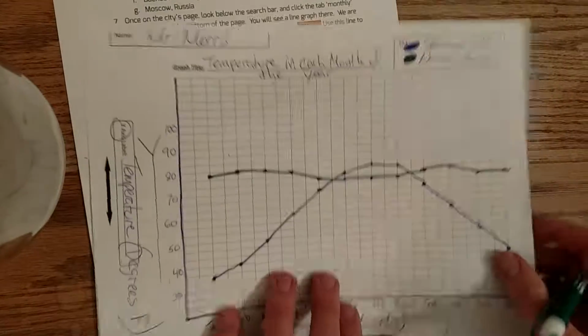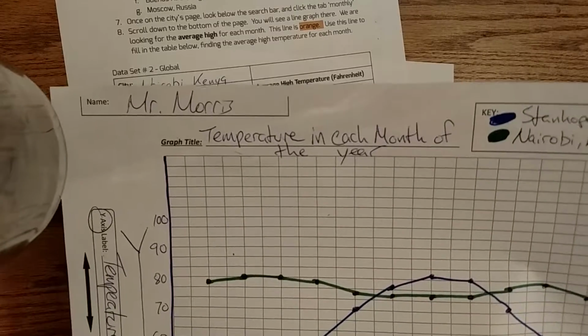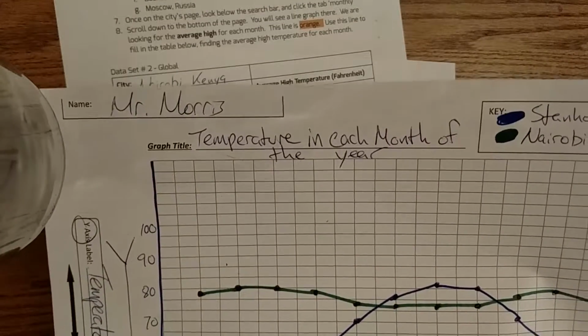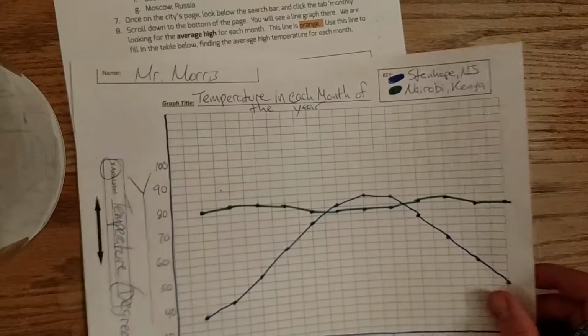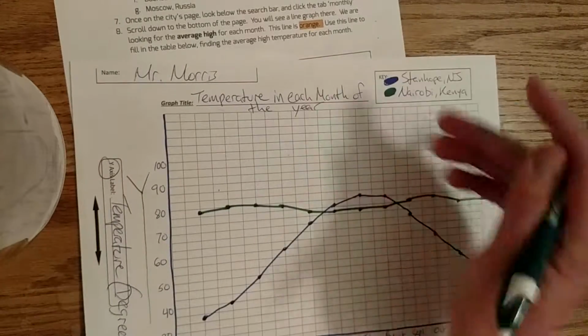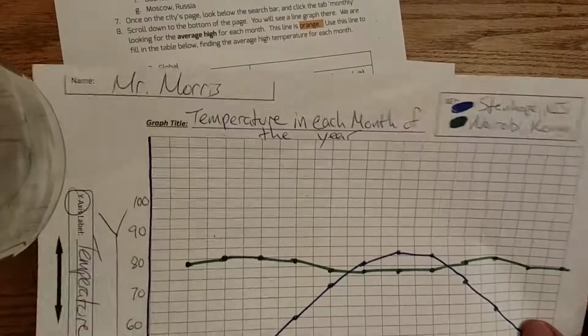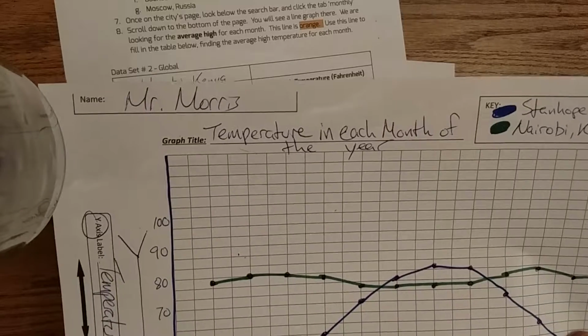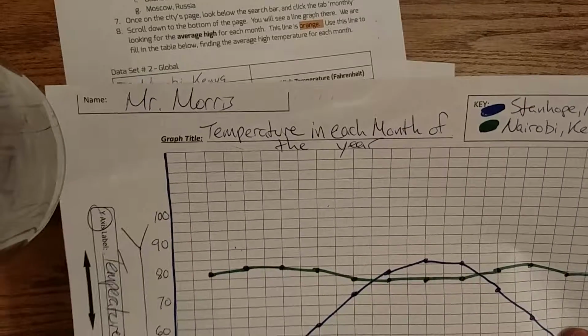All right. I wrote it nice and big. You guys can write this exact title if you'd like. If you would like to come up with your own, you can. You just need to make sure that you mention that it's about temperature and it's about time. All right. But you can get creative, or you can just use this one.